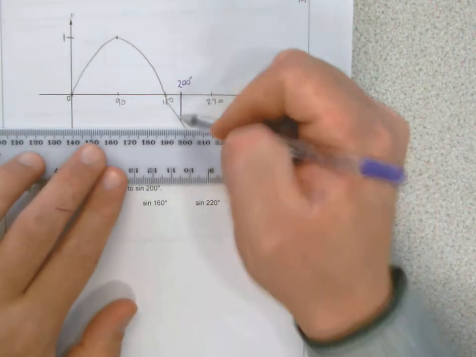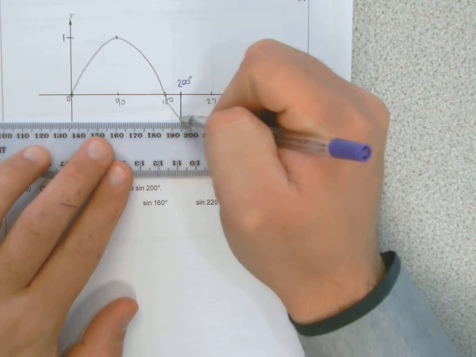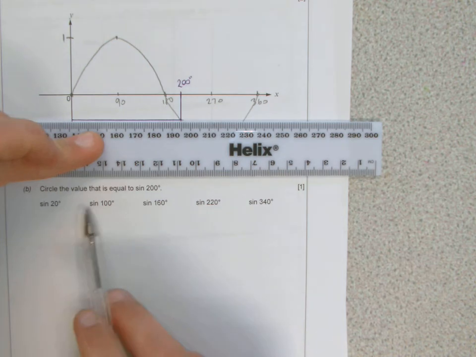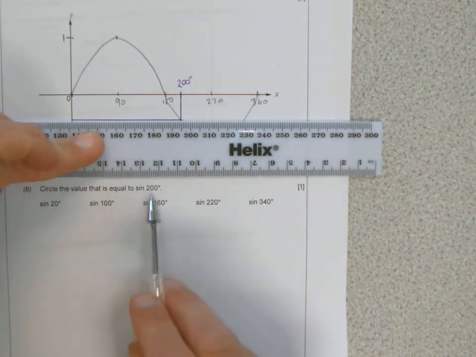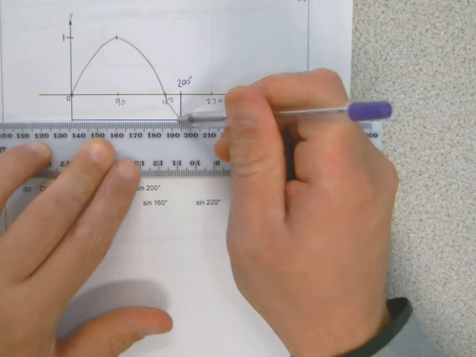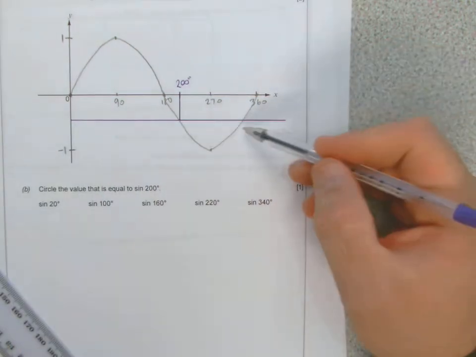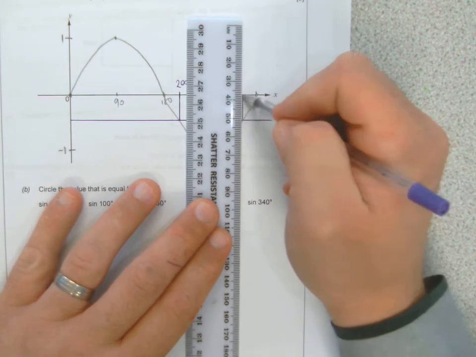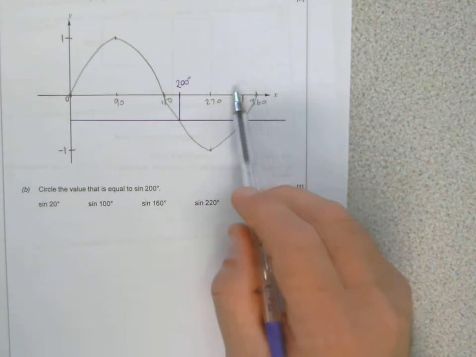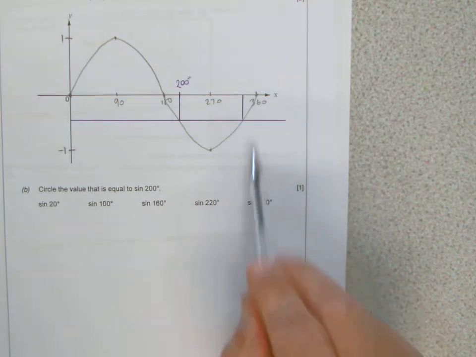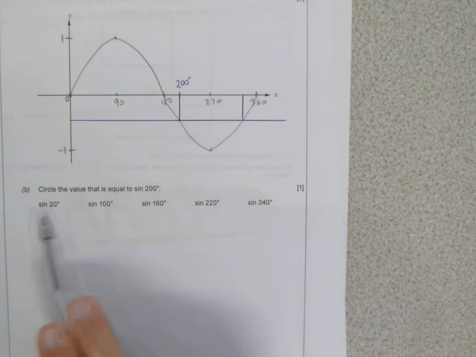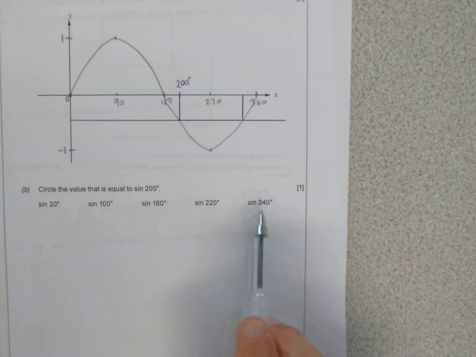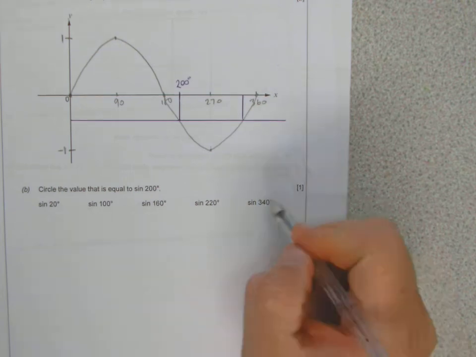Now what I'm going to do is draw a line so that it hits the y-axis, so I could work out roughly what that value would be. But then again, the question is actually asking what this sine 200 is equal to. So if I keep drawing that line across the whole graph, you'll notice it cuts it again over here, and when it cuts it again, we can see what the other solution is going to be. It's going to be quite a large value, close to 360. All of these are lower values compared to this last one, which is the one that's close to 360. So that's got to be our answer.